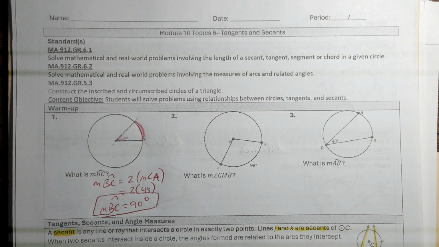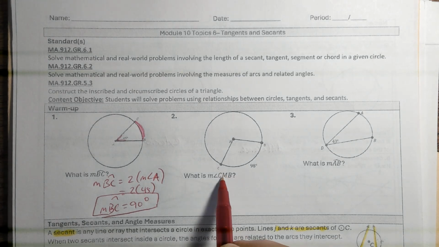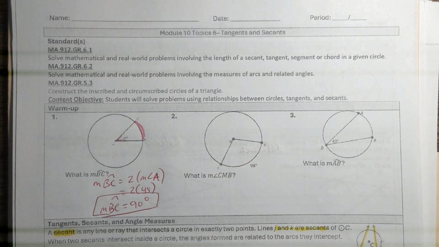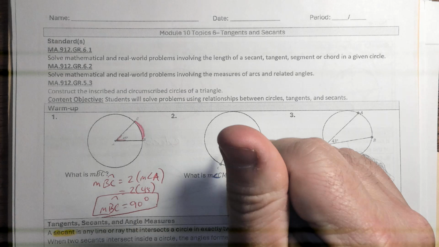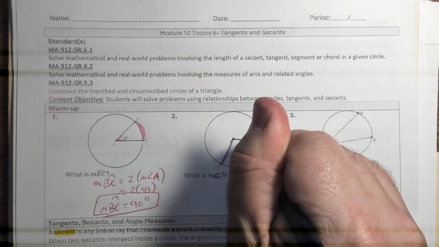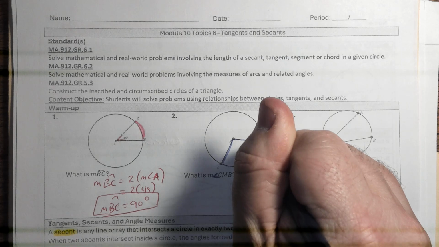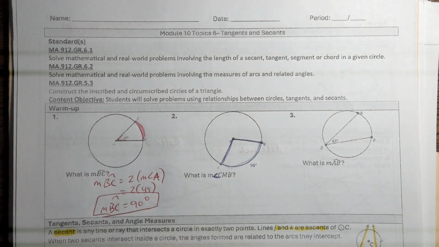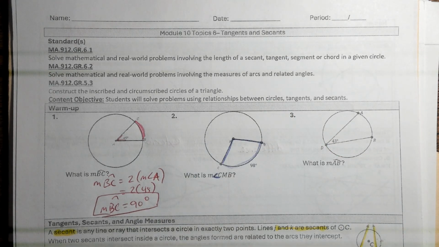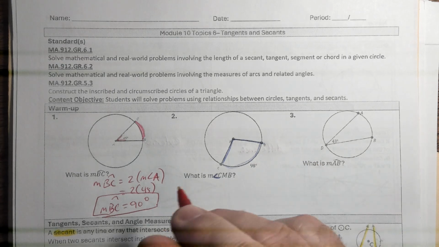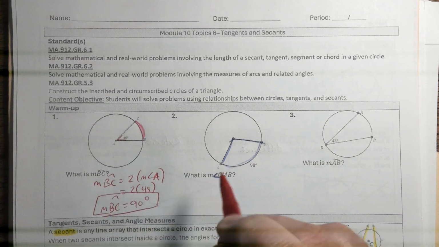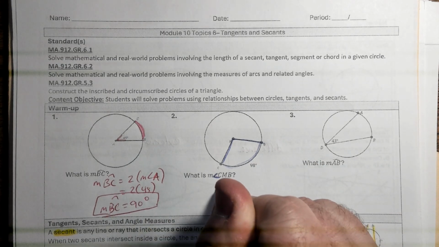All right, number 2. What is the measure of angle CMB? So this angle here, CMB. So you see it's associated with this arc. Just kind of barely color it in. Okay, so if the arc is twice the angle, the angle is half the arc.